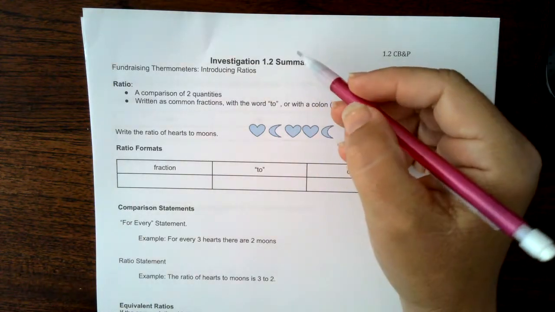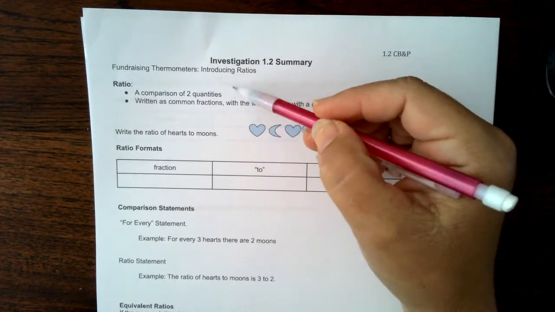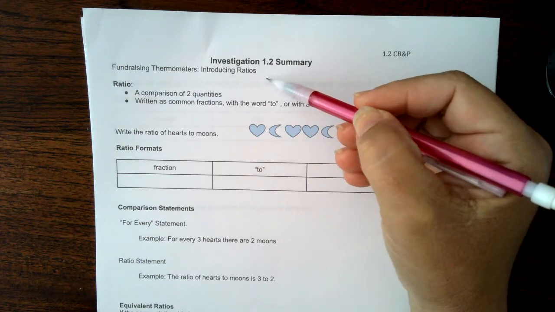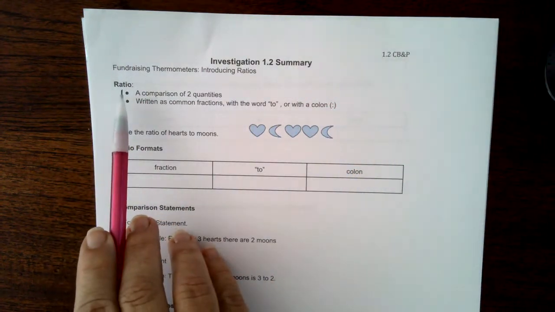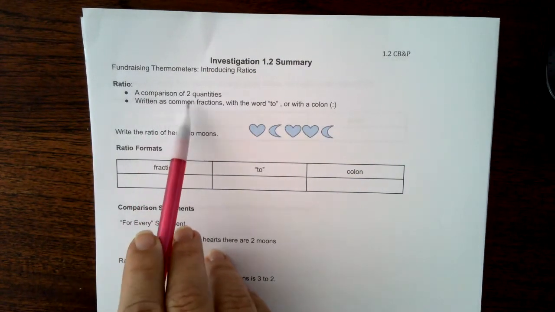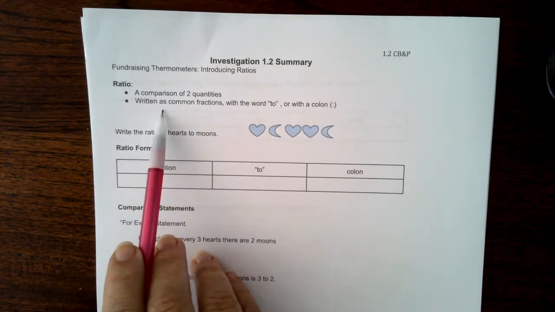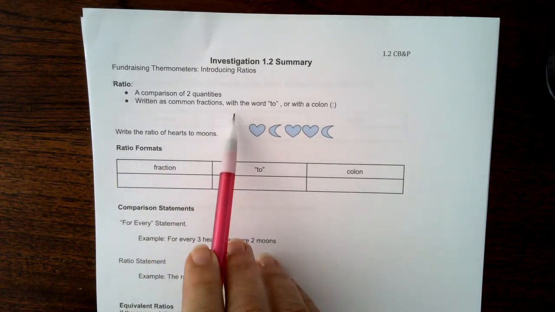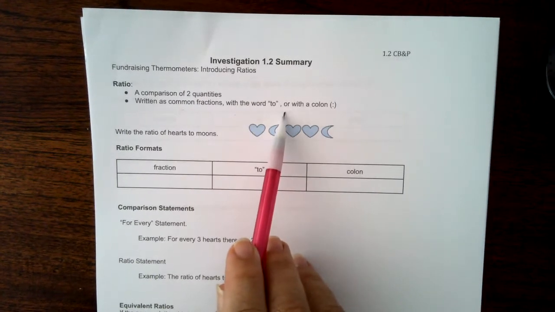So 1.2, in this one, we did fundraising thermometers, and our focus was an introduction to ratios. Our definition of a ratio is a comparison of two quantities written as a common fraction or with the word "to" or with a colon.